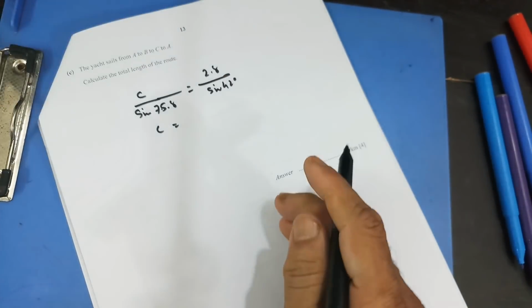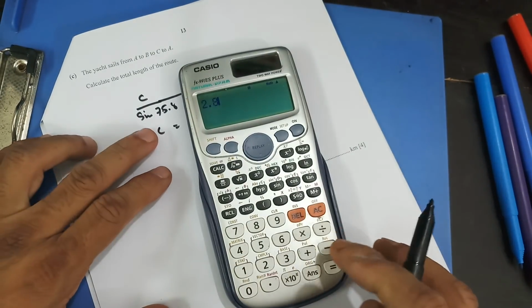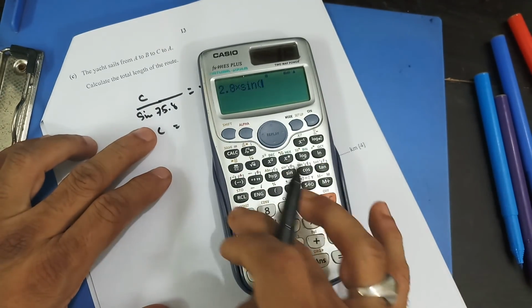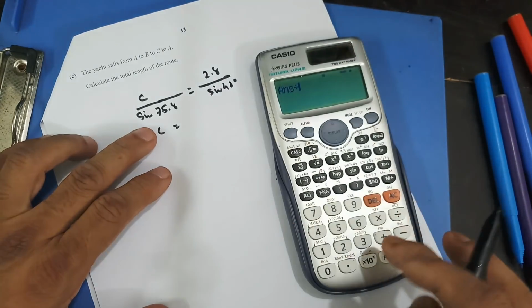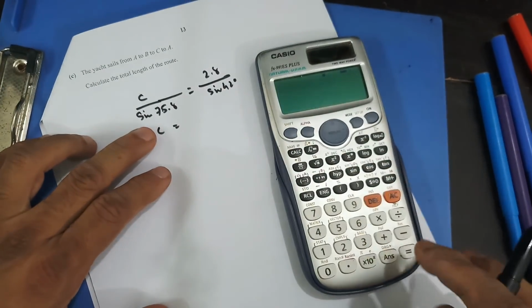Therefore C equals 2.8 times sine 75.8 divided by sine 42 degrees.